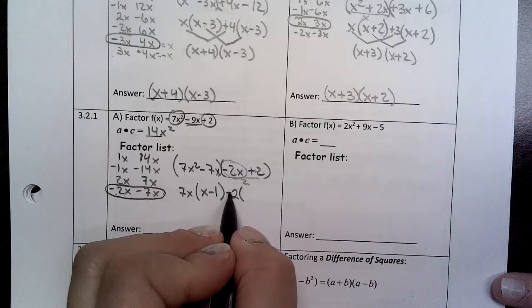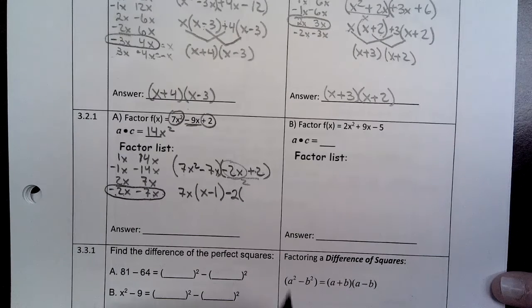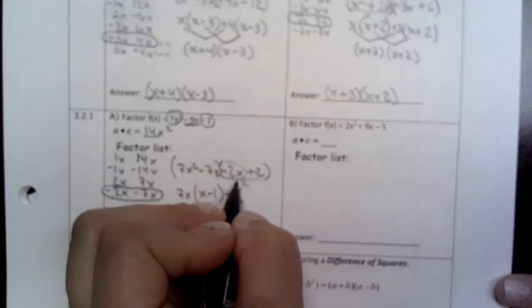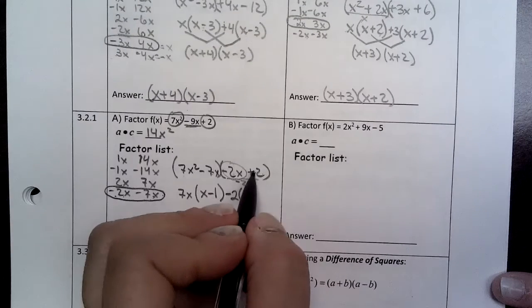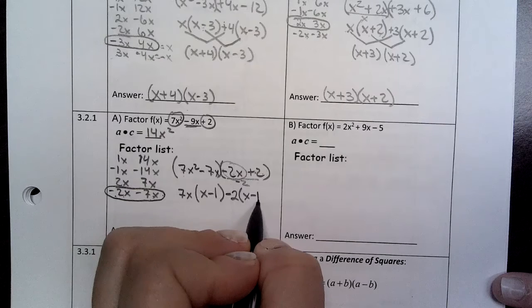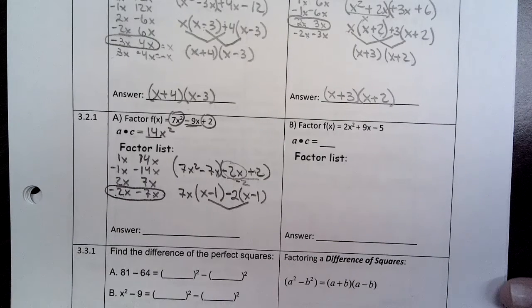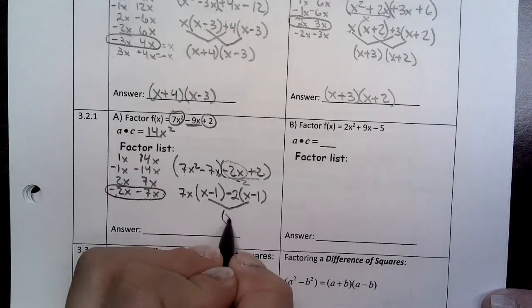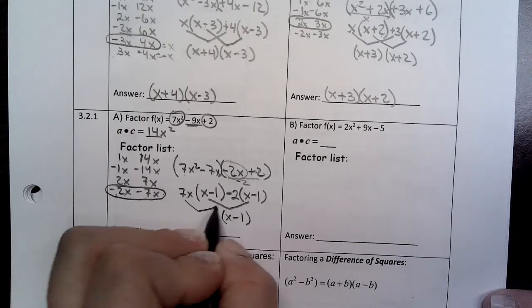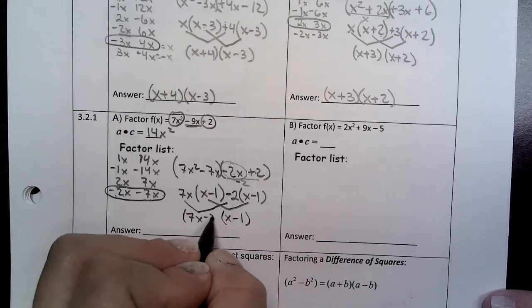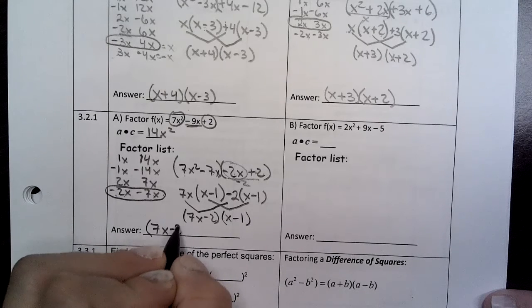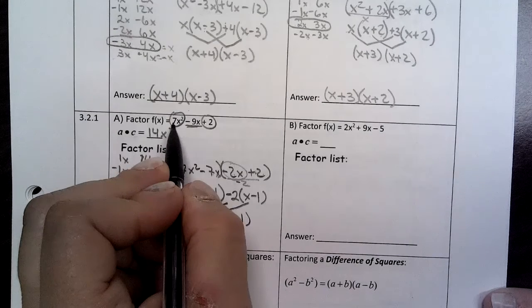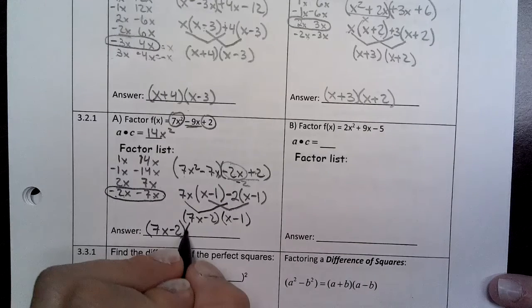So here, I have to pull out a negative 2, because negative 2 divided by negative 2 is that positive 1x. And positive 2 divided by negative 2 is negative 1. Otherwise, these two parentheses would not match. So you have to be really careful with that. So here I get x minus 1, and I get 7x minus 2. So the exact same thing I did before. The only difference on these ones is it has a coefficient now in front of that x squared.